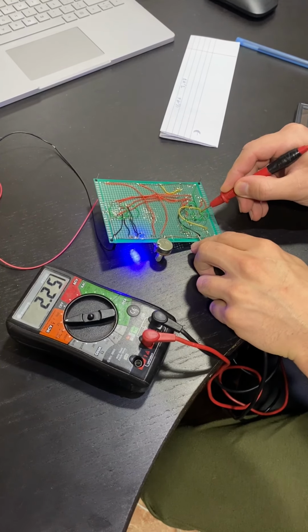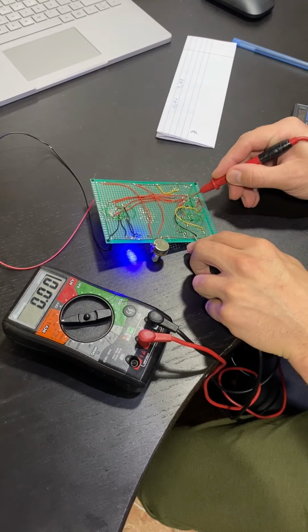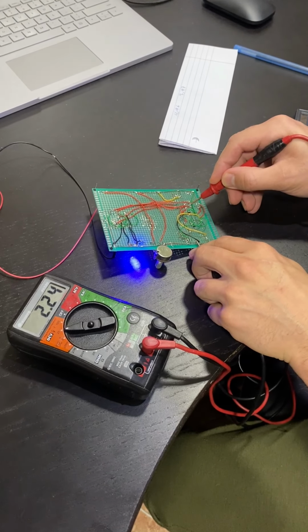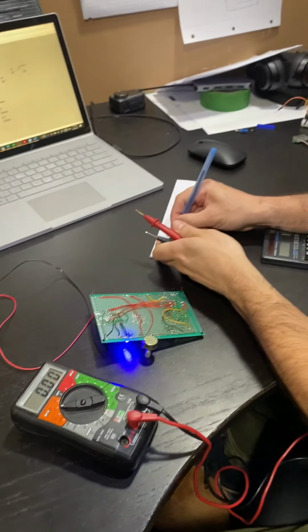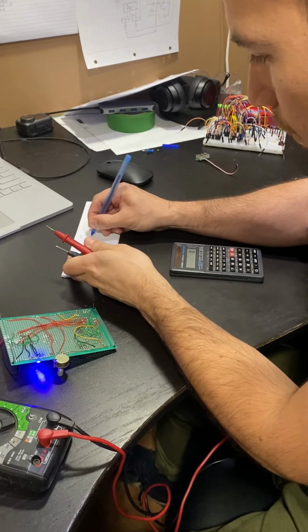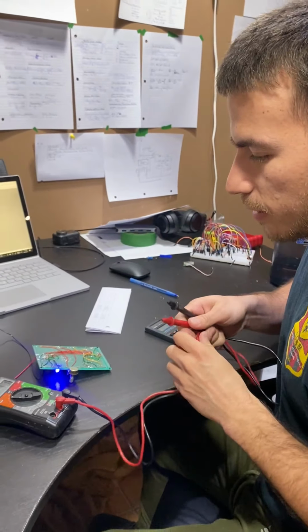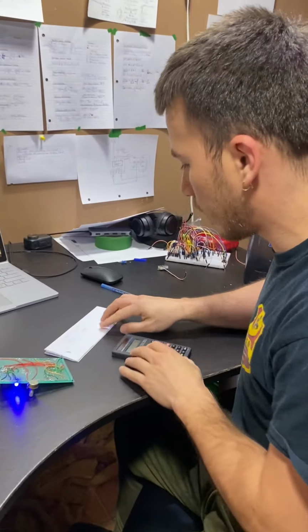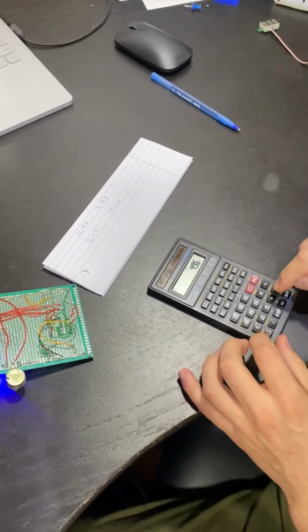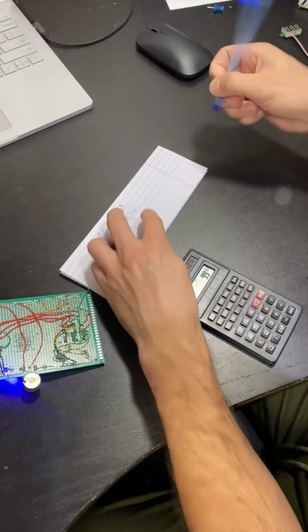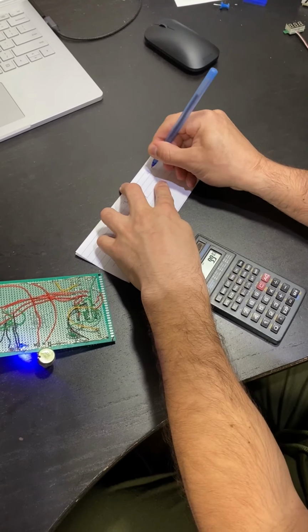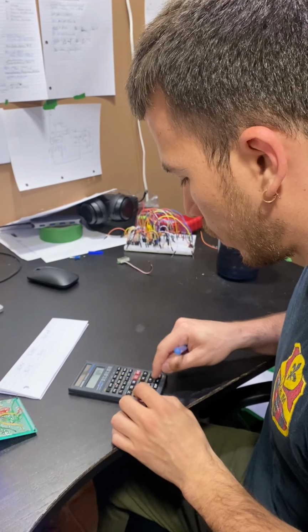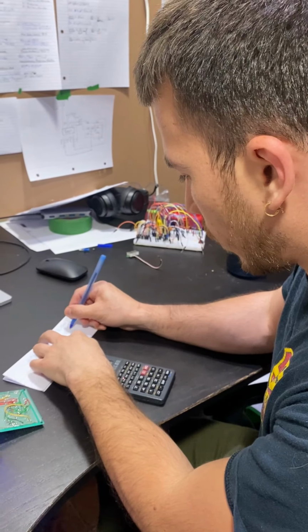So at pin 12 is 2.25, across the resistor is 2.24. The multimeter doesn't have the tolerance to measure milliamps, so I'm gonna have to calculate it. So 4.96 minus 3.97 over 100, it will give me 9.9 milliamps. 2.25 minus 2.24, it will give me 0.1 milliamps.